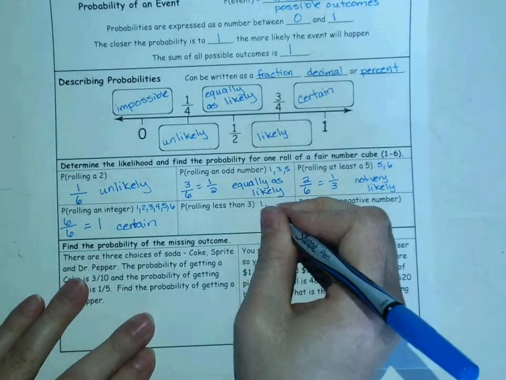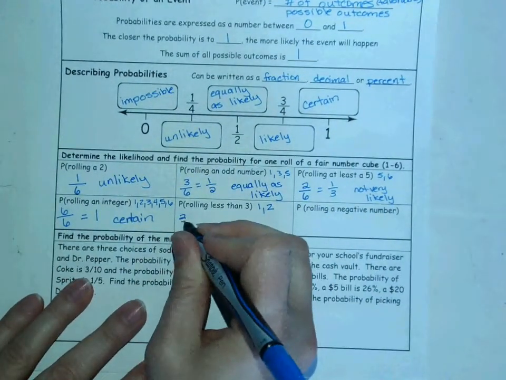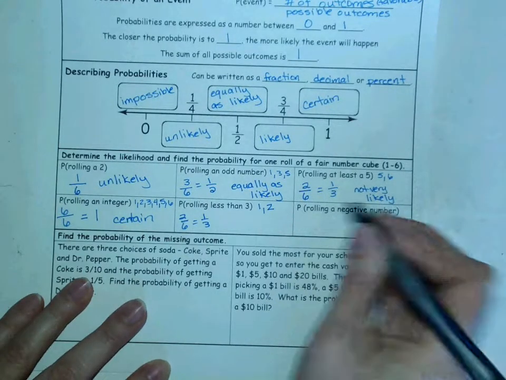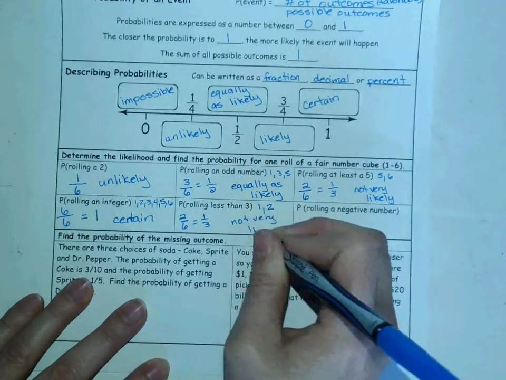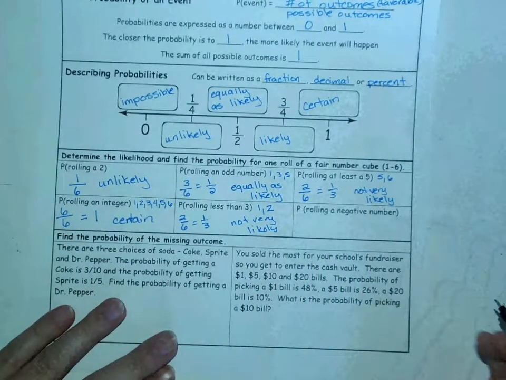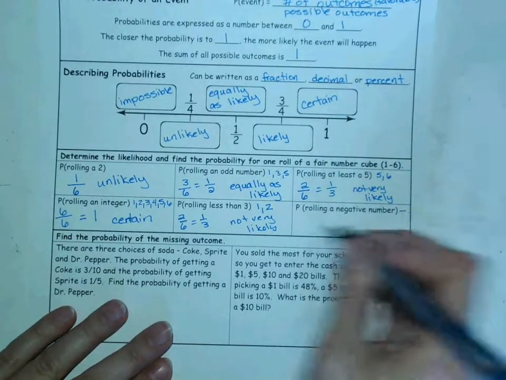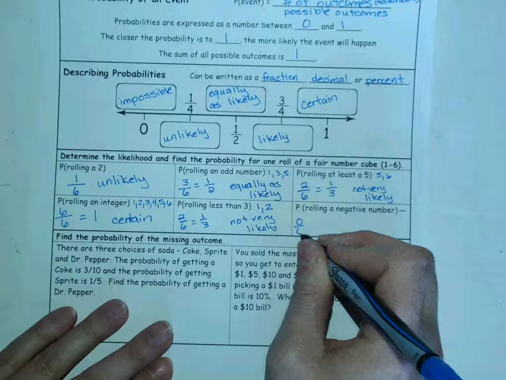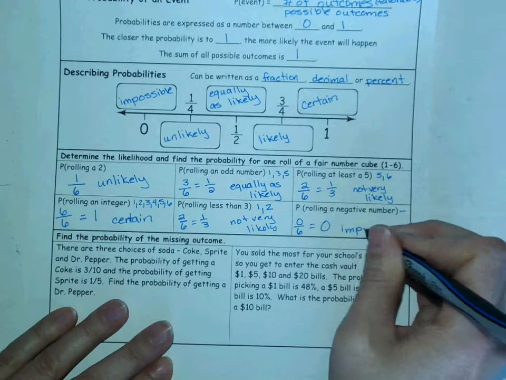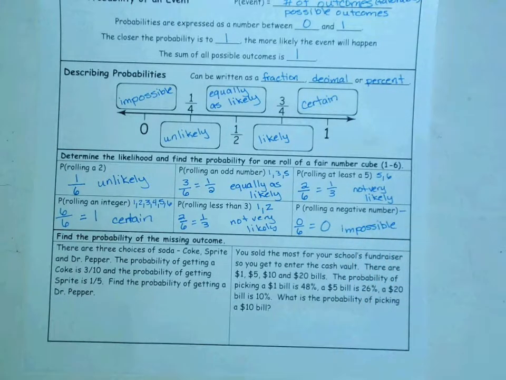Next one, rolling less than 3. Our numbers that are less than 3 are 1 and 2, which would be 2 out of our 6 outcomes. Reduces down to 1/3, and again, that's the same fraction that we had here. It's not very likely. And our last one, probability of rolling a negative number. This cannot occur, so it'll be 0 out of 6 possibility, which means that our probability would be 0, which means it's impossible. We cannot roll a negative number on a regular number cube.